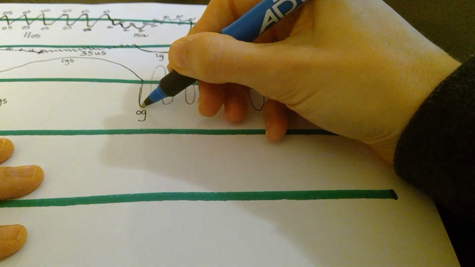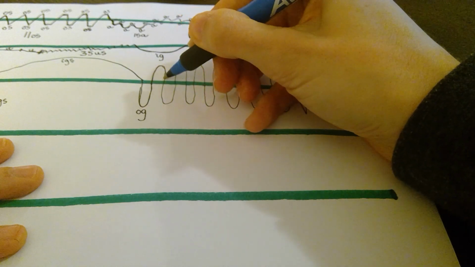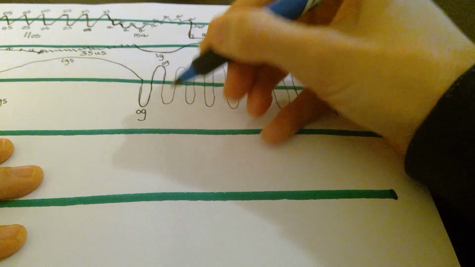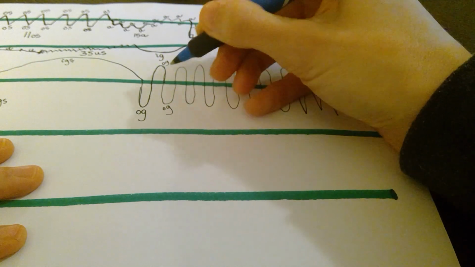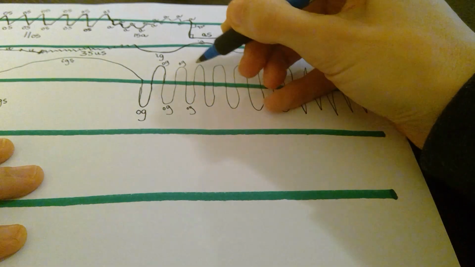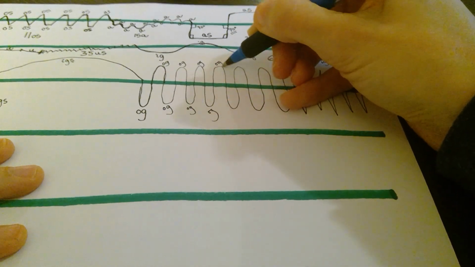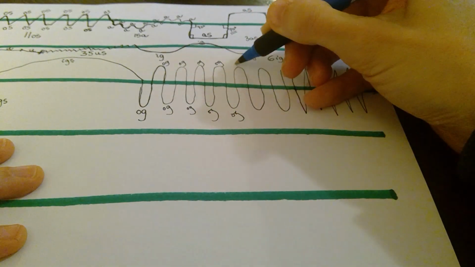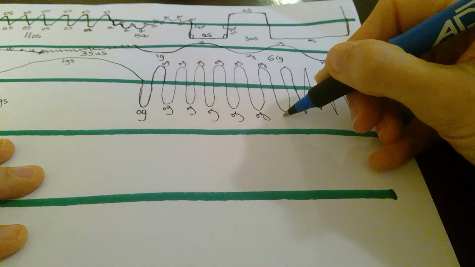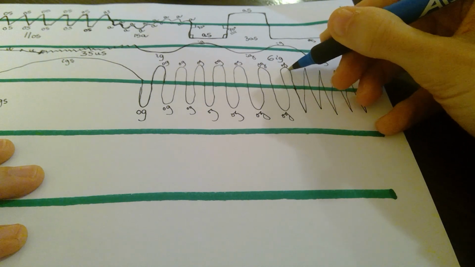So here's one jump, here's one jump, etc. So we're going to label all of the bumps or all of the humps. OG, OG, etc. Every little thing gets labeled.